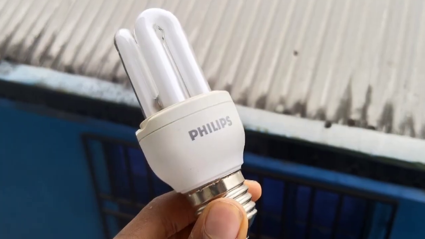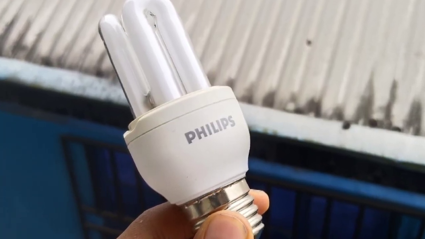Normally the tube is transparent, but the white coating placed around the tube is called the phosphor. This phosphor receives the ultraviolet light and converts it to visible light, which we can see, because ultraviolet light cannot be seen by humans. So the phosphor coating coated on the tube changes the ultraviolet light to visible light. The ultraviolet light triggers the phosphor coating to change it to visible light.